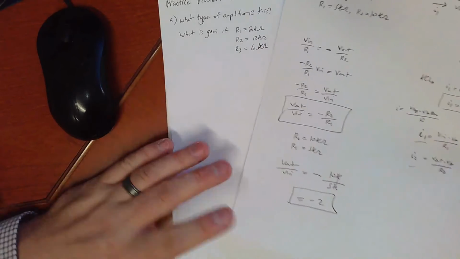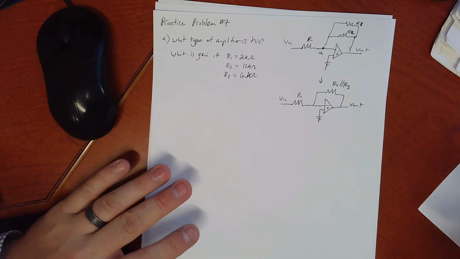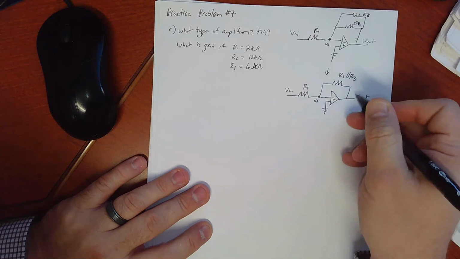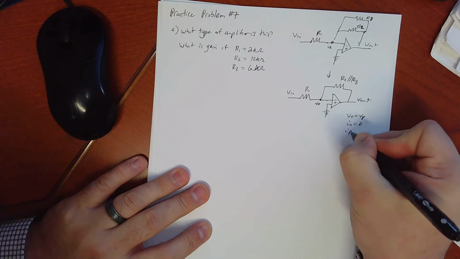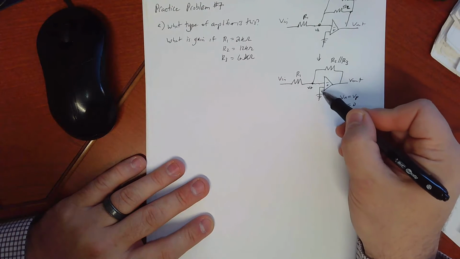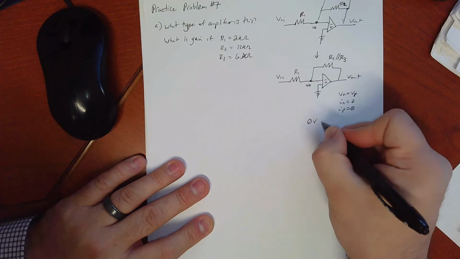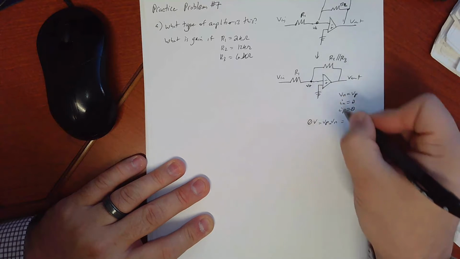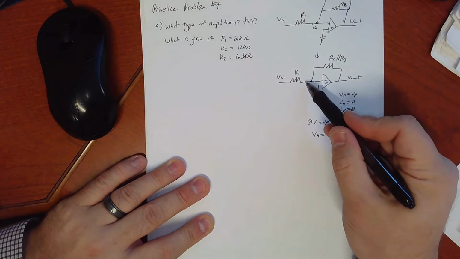So let's do it, and we'll see that I'm right, and that the math works, and that physics is our friend. As always, we know that Vn is equal to Vp, and In is equal to 0, and Ip is equal to 0. Here at this point we have ground, so 0 volts is equal to Vp, which is equal to Vn, which is equal to Va. So we see that Va is equal to 0 volts. This is ground here.